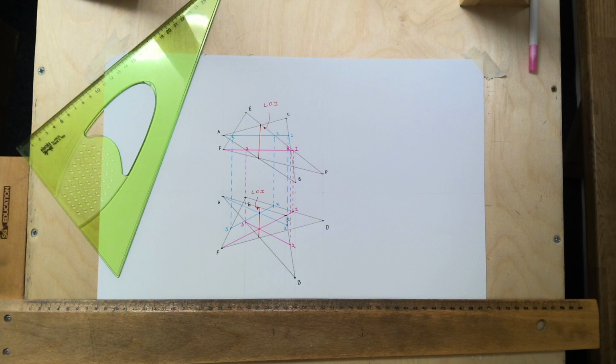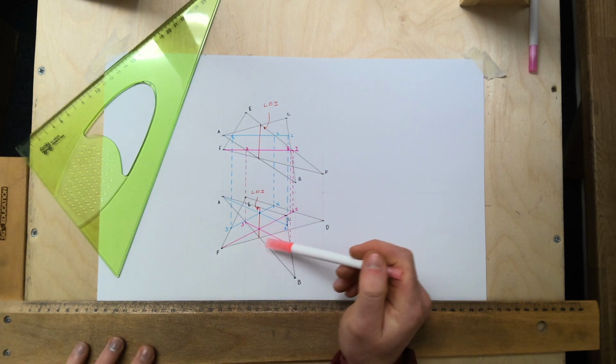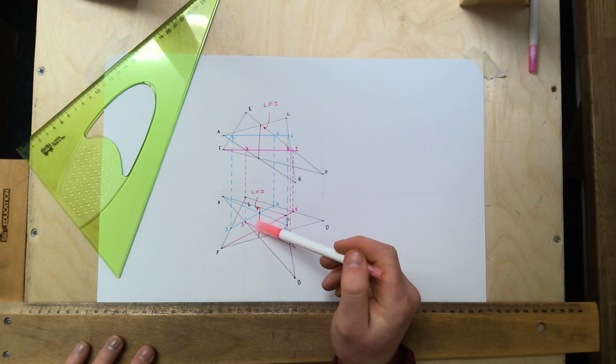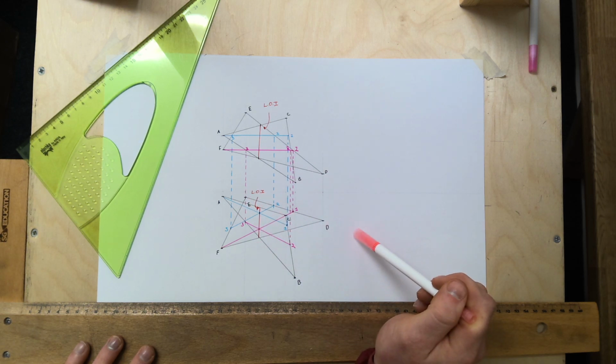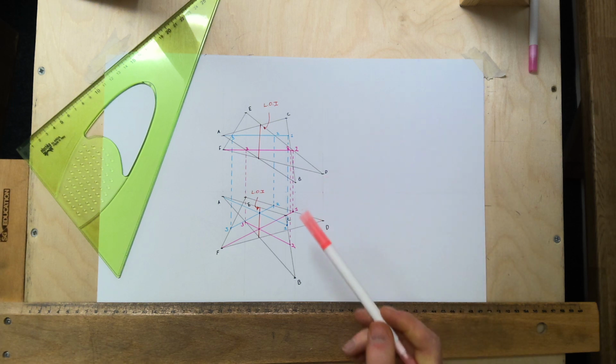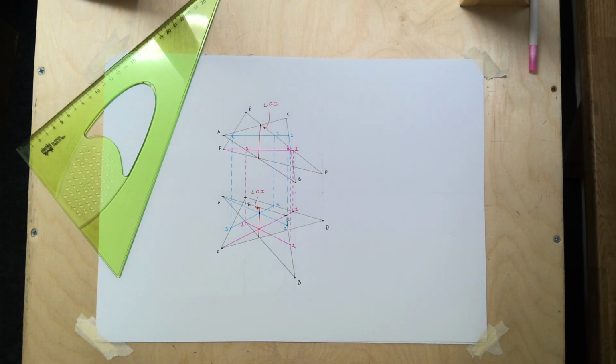Second part of the question asks us to find that dihedral angle. So, to find the dihedral angle, first of all we're going to have to see that line of intersection as a true length, and then we're going to have to see it as a point view. Okay? So the very first thing, to get anything as a true length, we're going to have to set up an x1, y1 perpendicular to that true length line.